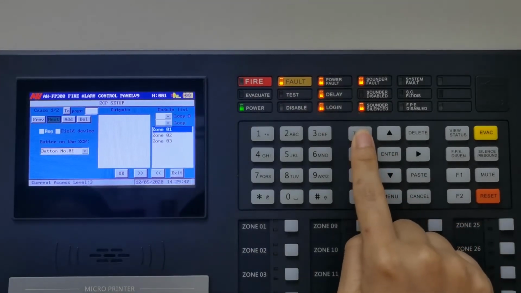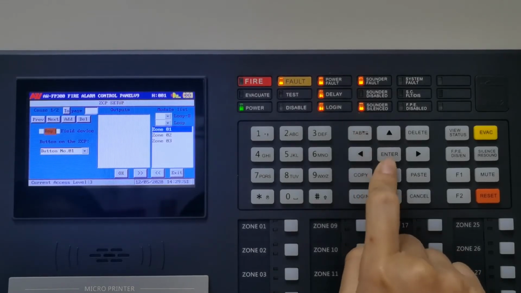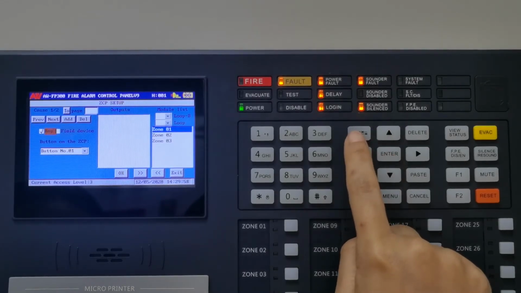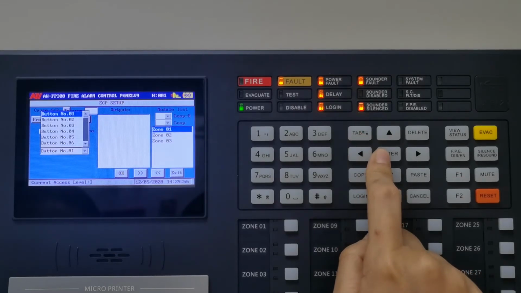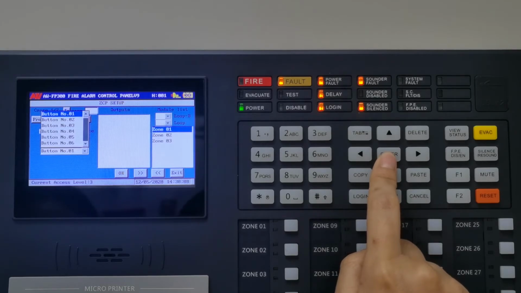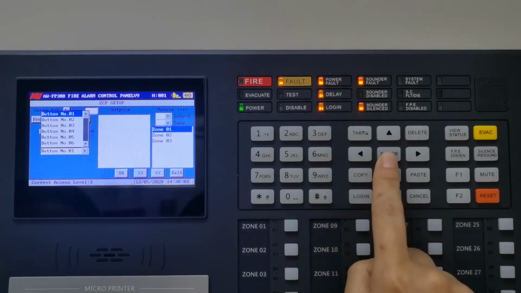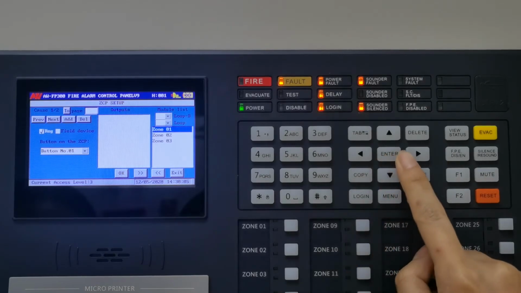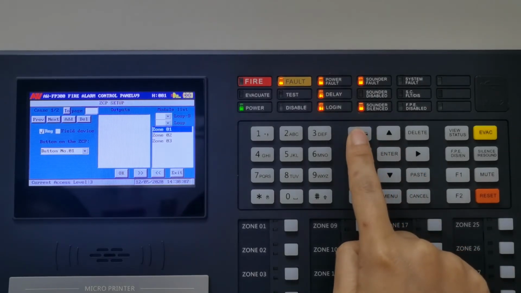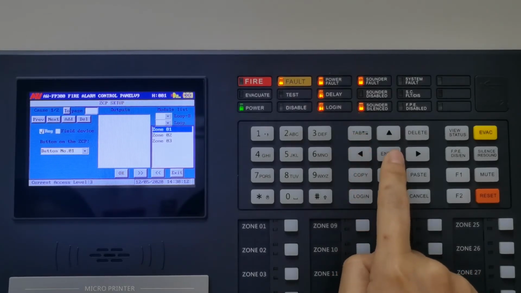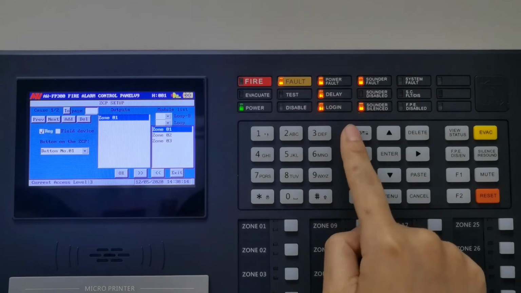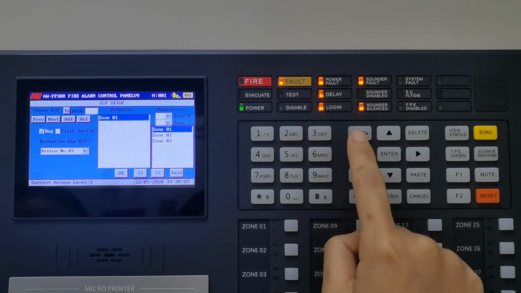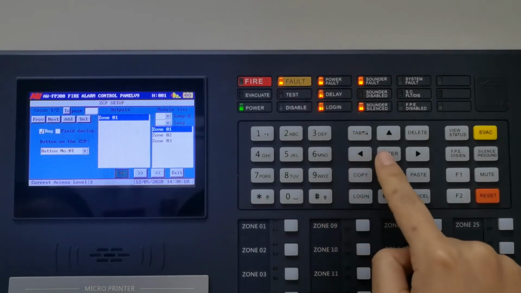This is ZCP setup. Tick the register. Select the button number. The panel has 32 buttons in total. Select button number 1 as zone 1 to activate sounders. Select the zone number in the module list. OK.